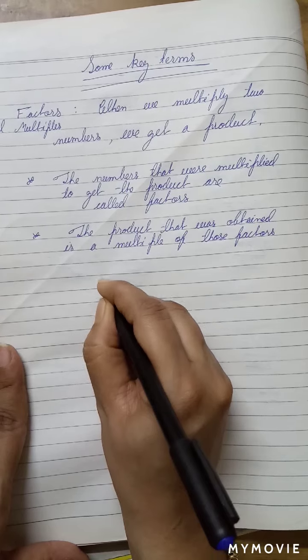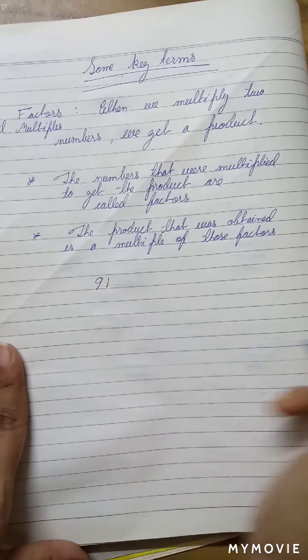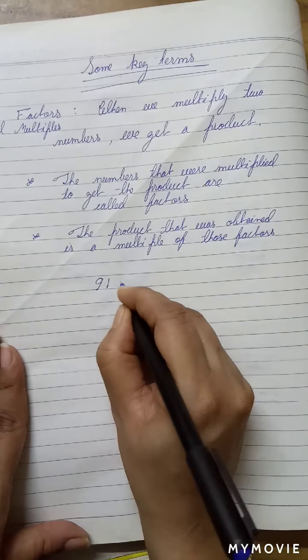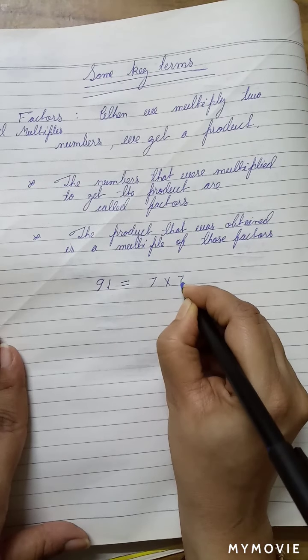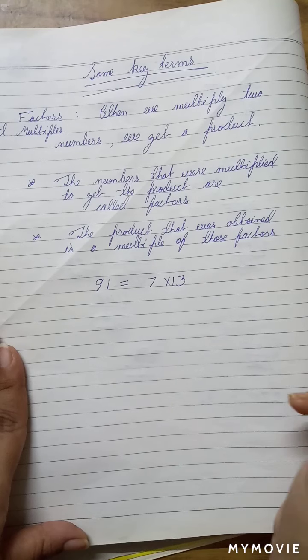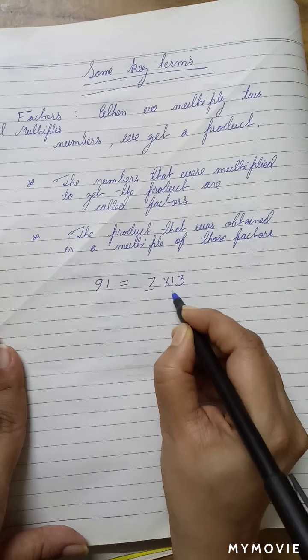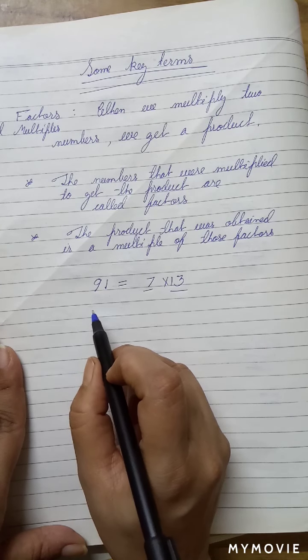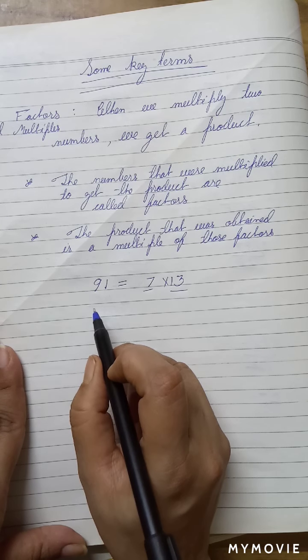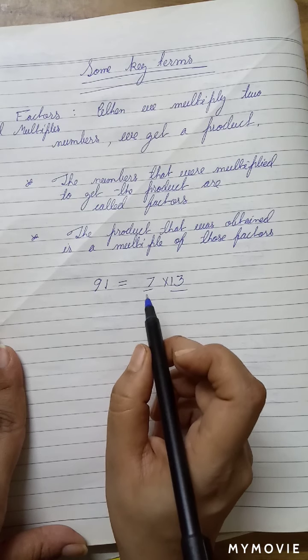Say we have 91. 91 is a product of 7 into 13. So in this case, 7 and 13 are the factors of 91, while 91 is the multiple of 7 and 13.